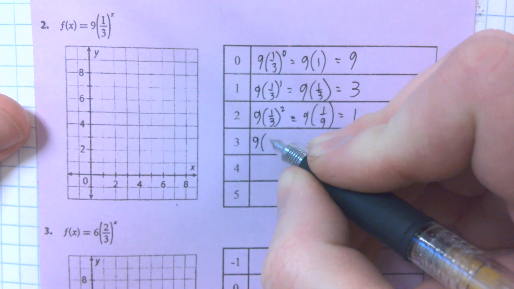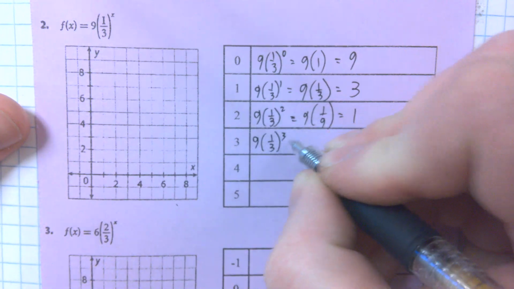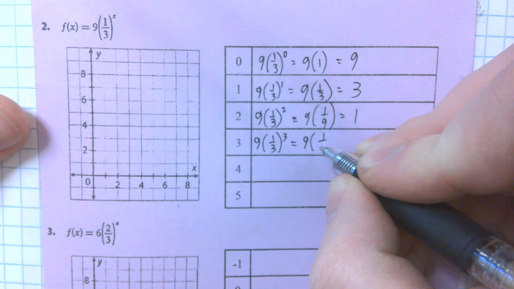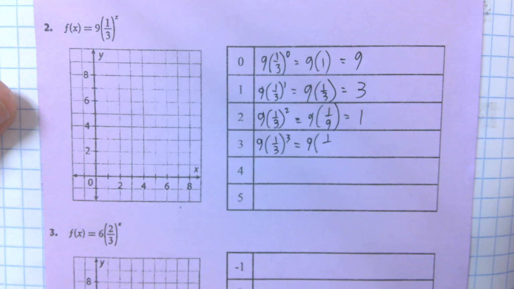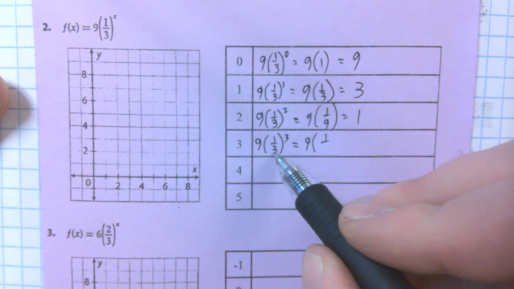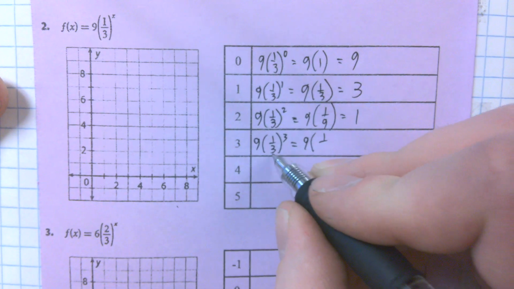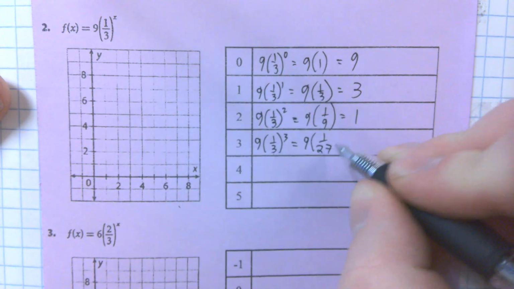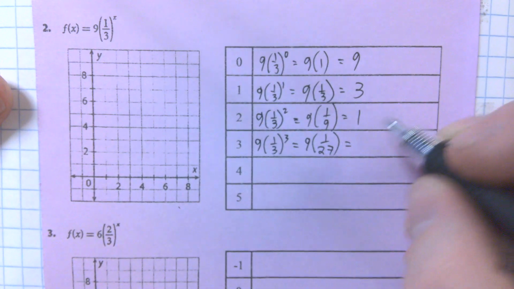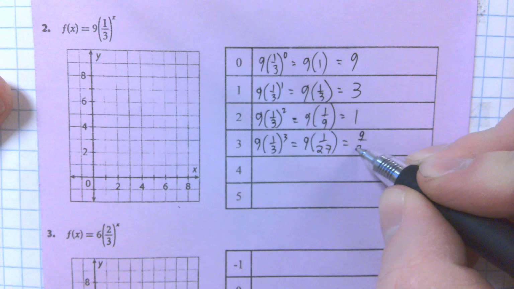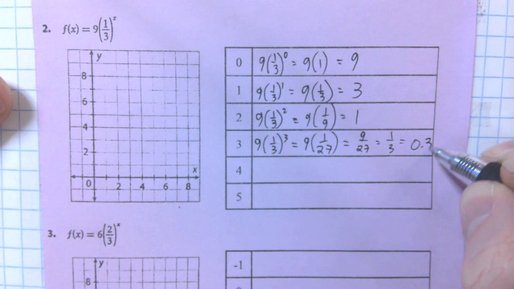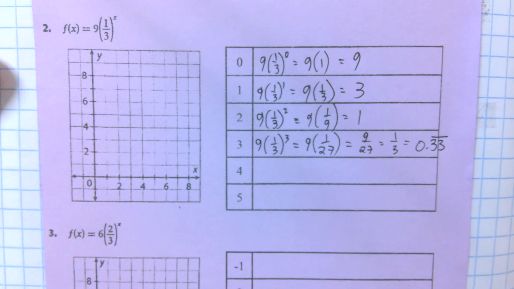If I plug in 3 now, this is going to get messy. What's 1/3 to the power of 3? 1/3, yeah, 0.33. But 1/3 to the power of 3, 3 times 3 times 3 gives me 1/27th. And then 9/27ths gives me 1/3, or 0.33. Perfect.